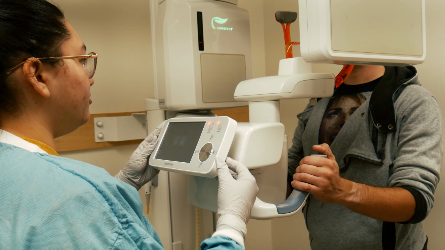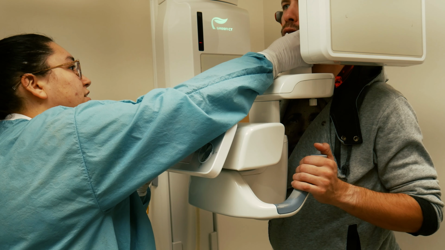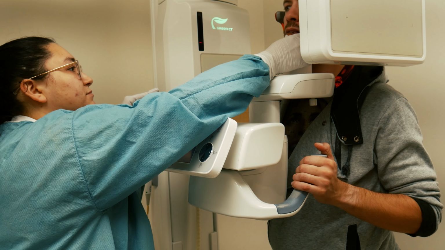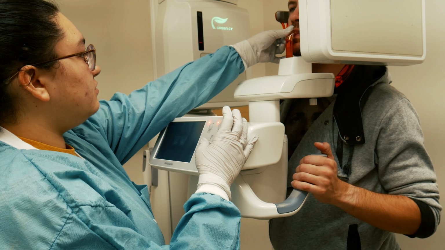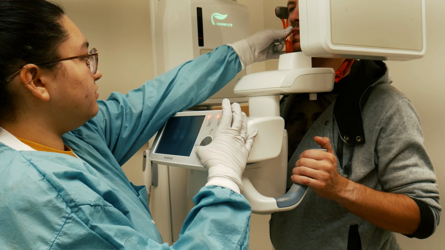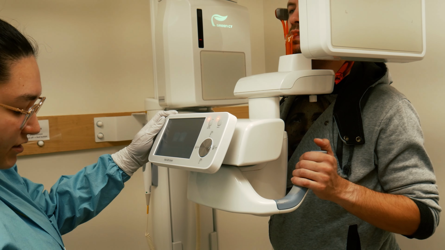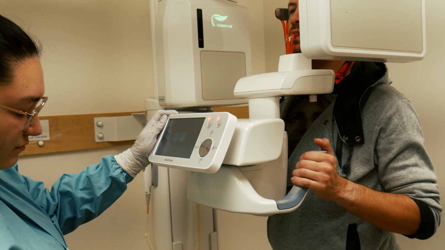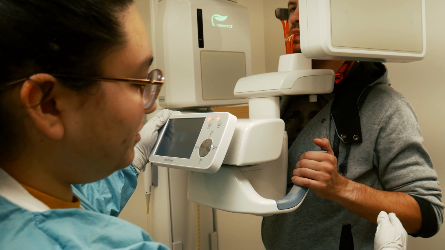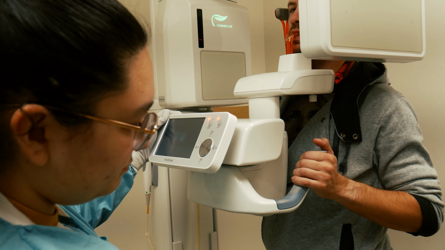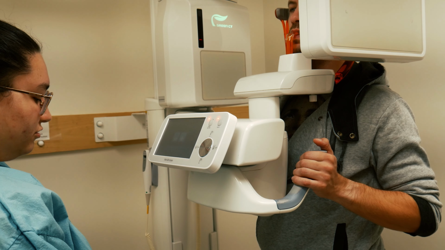Now I'll have you step forward. You can go ahead and lay down this tab for me. Then I want you to slide your teeth back towards you. Perfect. Now I'm going to have you step your feet forward. You want to make sure that the patient is leaning in a little bit, and make sure your feet are shoulder width apart.